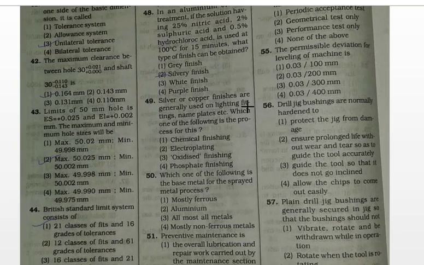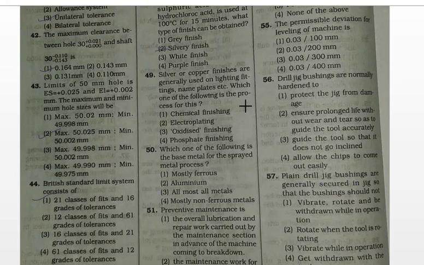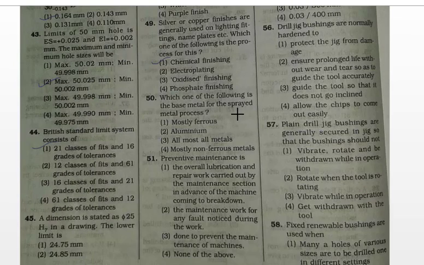Silver finish. Silver or copper finishes are generally used on lightening fitting names, plates, etc. Which one of the following is the process for this? Chemical finishing. Which one of the following is the base metal for the sprayed metal process? Mostly ferrous.